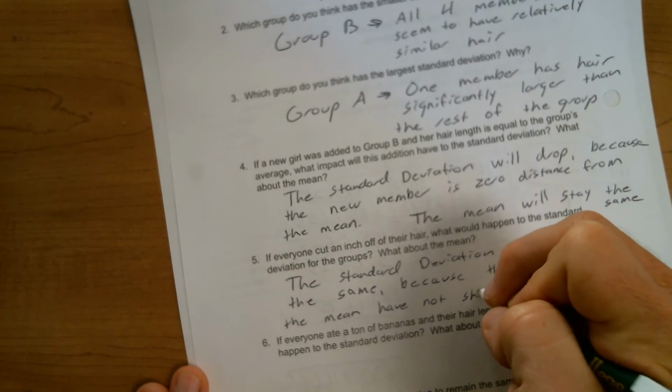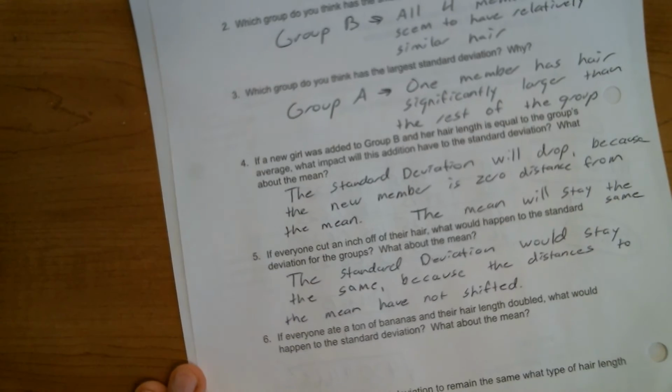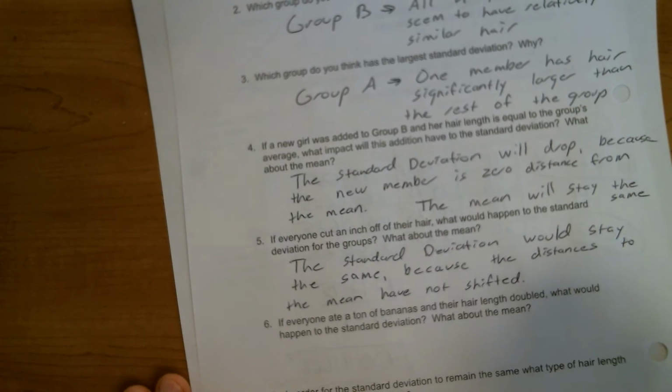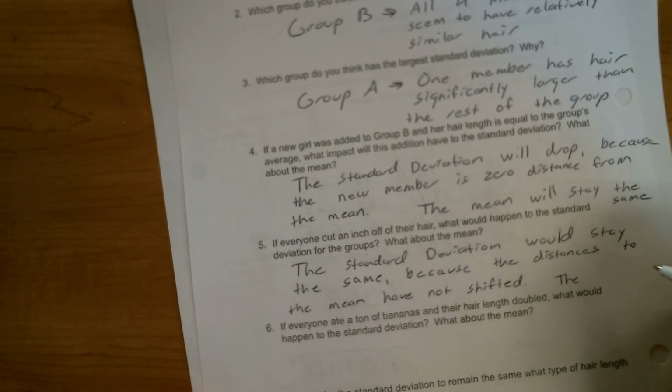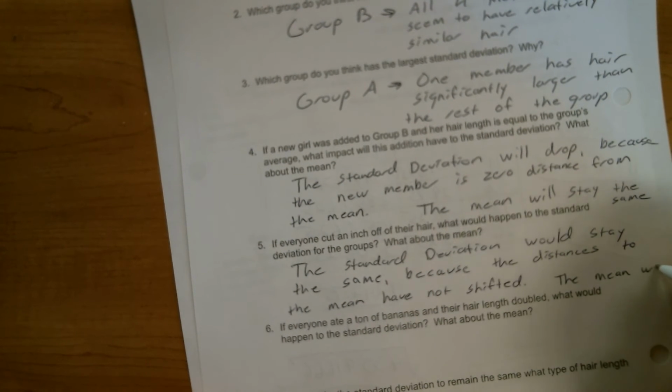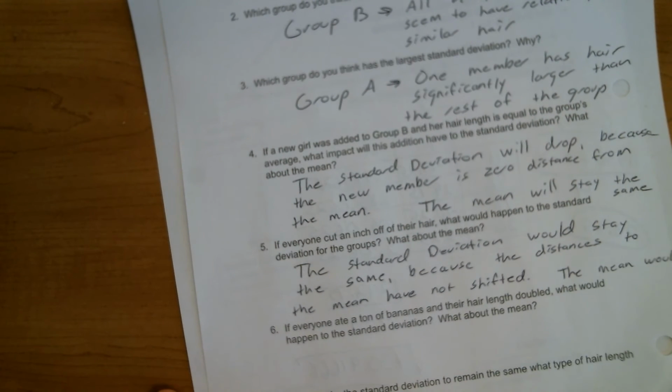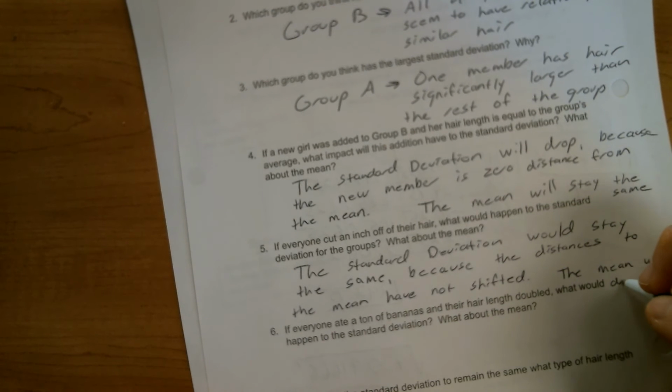All right, if you subtract an inch from everybody, that means your mean is going to also drop an inch. And if your mean is dropping an inch and everybody's hair is dropping an inch, the distance to the mean hasn't changed at all. And since the distance to the mean hasn't changed, the standard deviation is not going to change. And then the mean would drop by 1 inch. I'm not explaining the mean one as much because I think that's pretty intuitive. If you take an inch off everybody's hair, the mean or your average is going to drop by that same amount. All right, so the mean would drop by 1 inch.